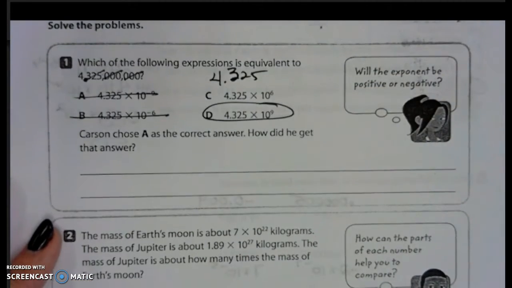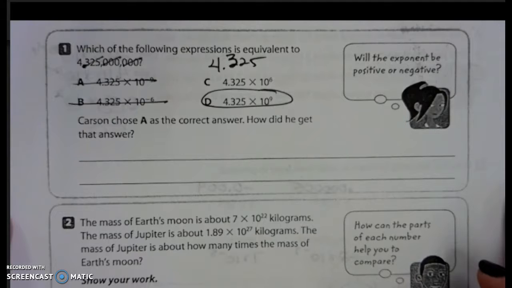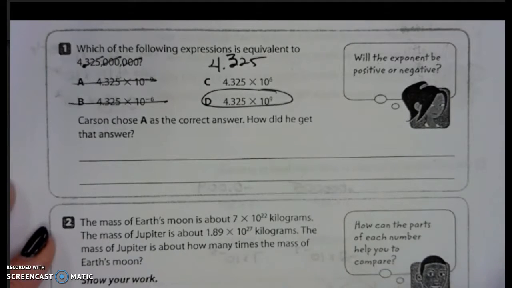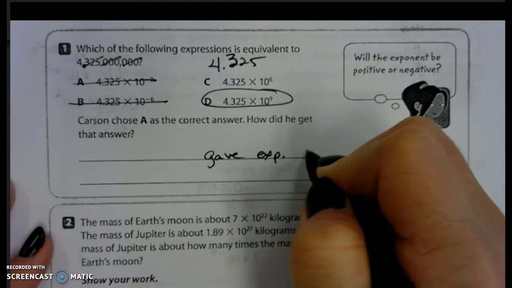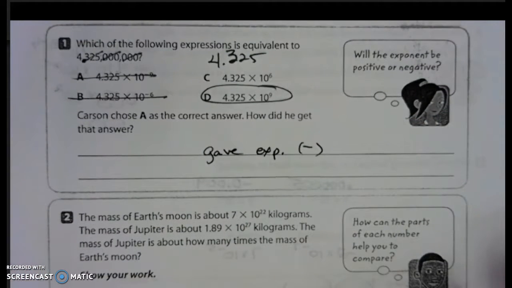It is D. Carson chose A. Carson used the wrong exponent. He gave the exponent a negative, and it should have been positive because it was greater than 1.